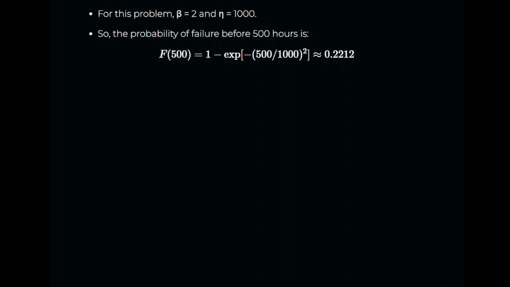So the probability of failure before 500 hours is F of 500, where that's the cumulative distribution function. That is equal to 1 minus the exponential of minus 500 divided by 1000, which is 1/2, squared. So we essentially have 1 minus the exponential of minus 0.25, and that works out to be 0.2212.